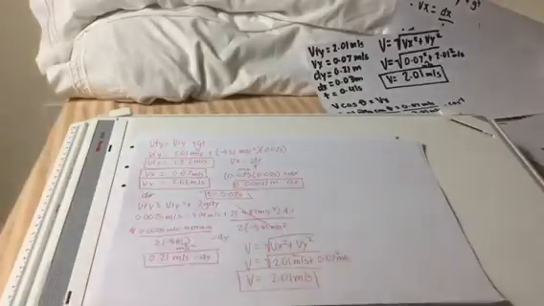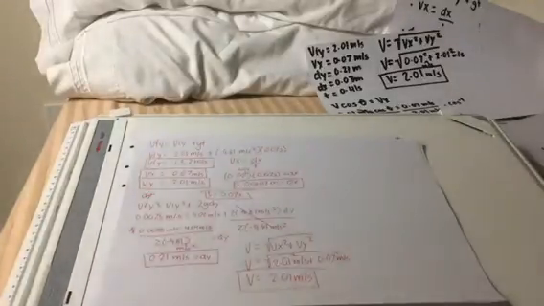The second one is practically the same. We honestly don't have to go through it anymore. It's just the same one as last time. Just knowing the values, plugging them in, and then finding the velocity.